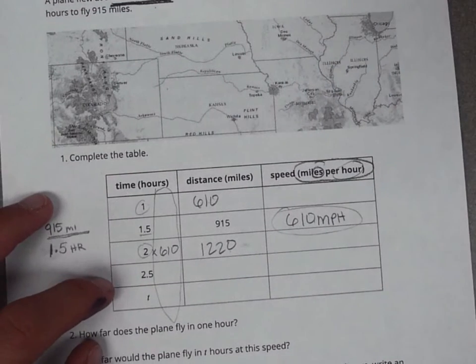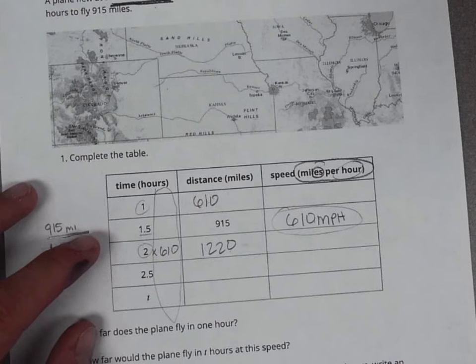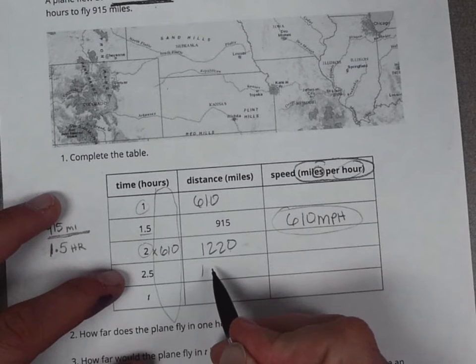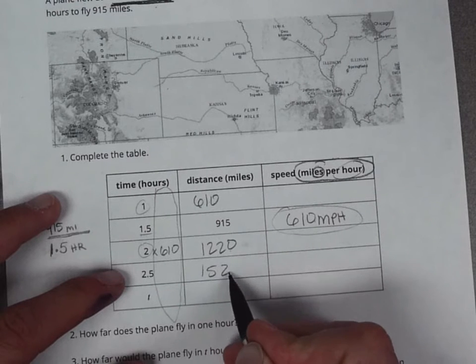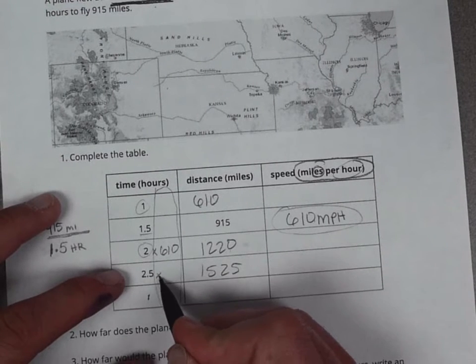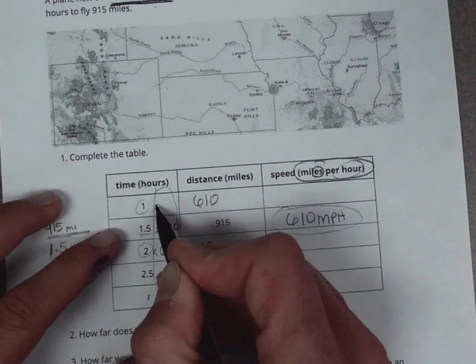Okay, now if I go for 2.5 hours flying on this plane, how far have I gone, Anna? 1,525 miles, exactly. So, on each one of these, I'm multiplying time by 610 to get to distance.